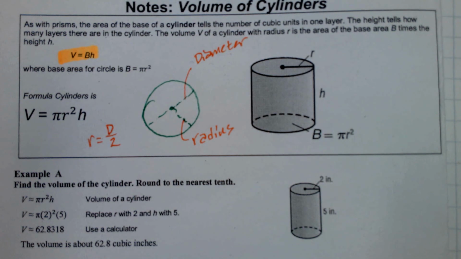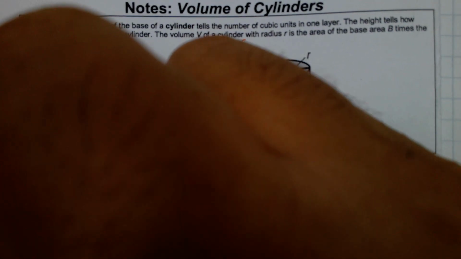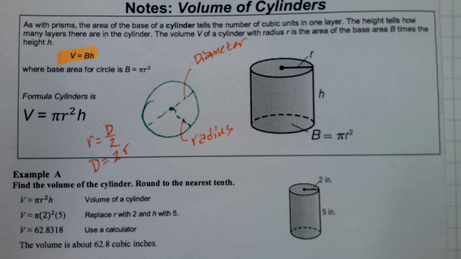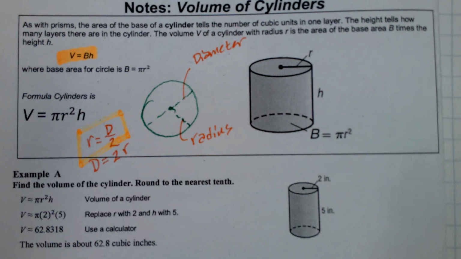And if ever you do need the diameter, which you do when you're finding the circumference, and they give you the radius, it's 2 times the radius. But the main one we're going to be using whenever they give us a diameter instead of a radius is divided by 2. Okay?